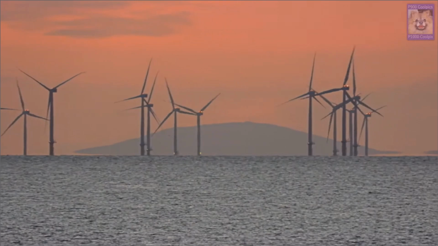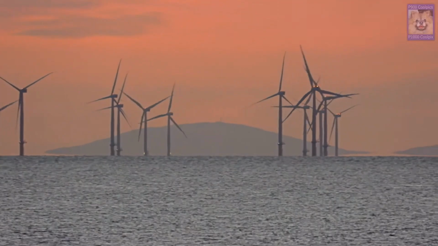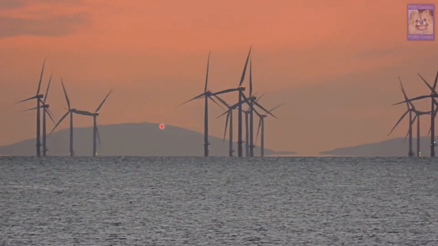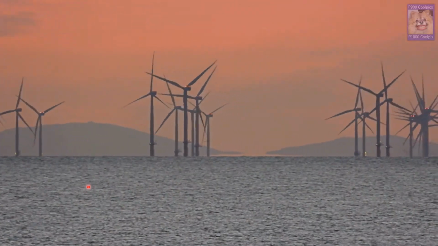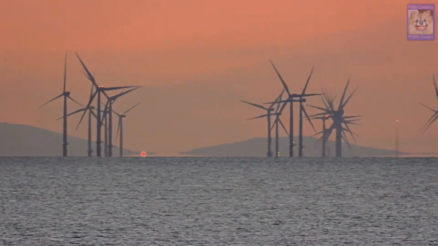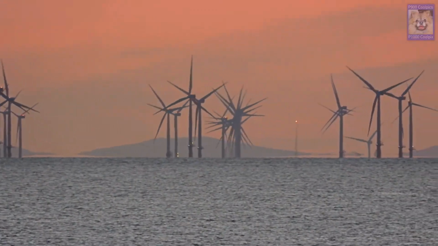Now, this is from another flat earther, P1000 Coolpix. She shot this from Blackpool. So, of course, this is the Isle of Man in the background here. So let's take a look at her video. Now, this is Snaefell. You can just make out that building and the antenna on the top. We do have a very thin inferior mirage.